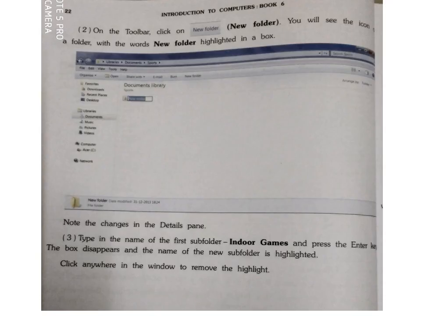Now on the toolbar, click on new folder. So now you are already in the sports folder. Again you have to click on the new folder. Okay, so you will see the icon of a folder with the words new folder. Again you can see the folder as a new folder. It is highlighted in a box. Now note the changes in the details pane.